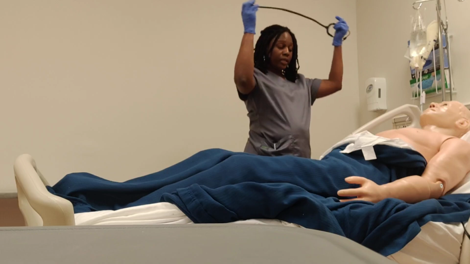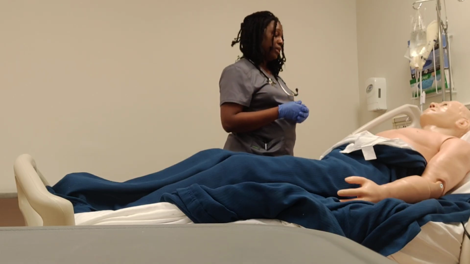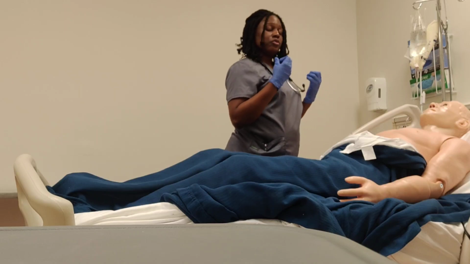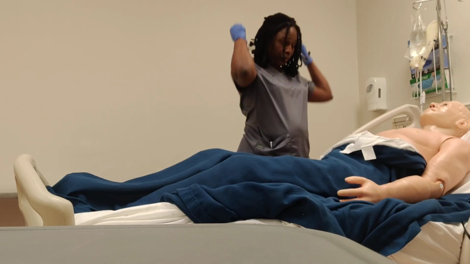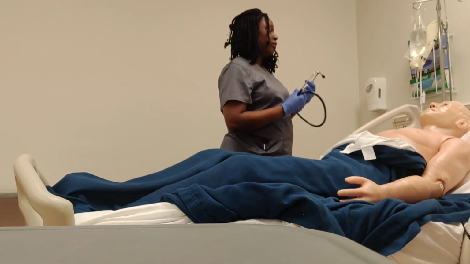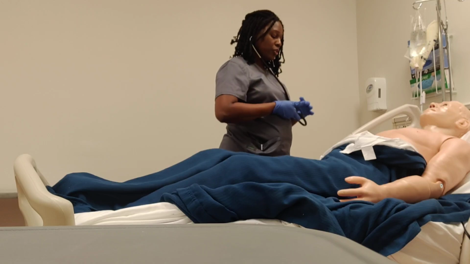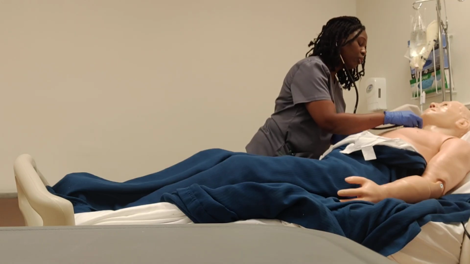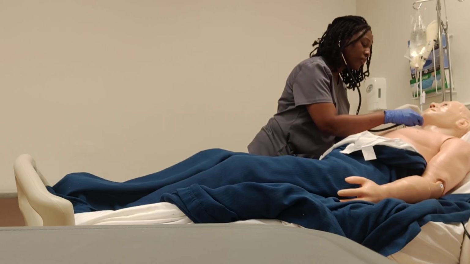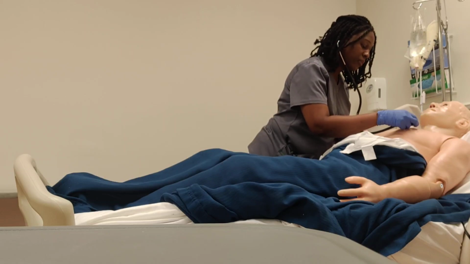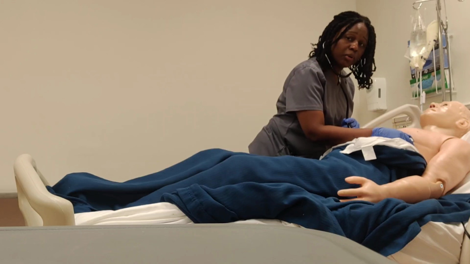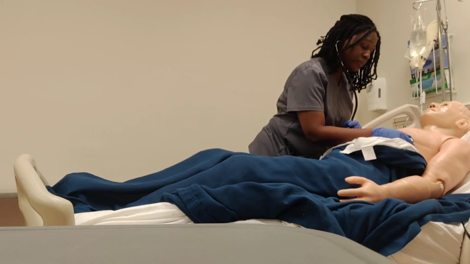No crackles noted, no diminished breath sounds noted. Bilateral lung sounds are strong, +2. I'm going to move forward with checking for heart tones. Start with aortic, pulmonic, Erb's point, tricuspid. And I'm going to listen to the apical sound for a full minute.